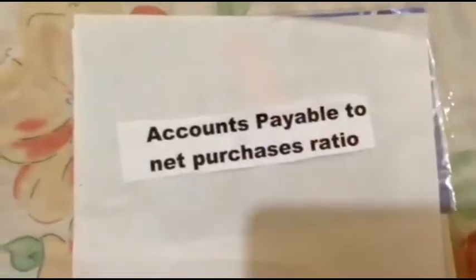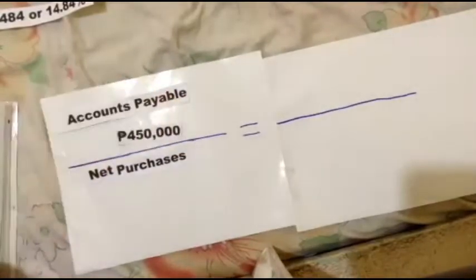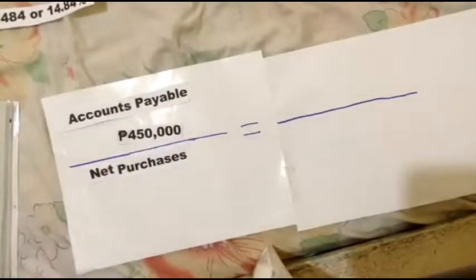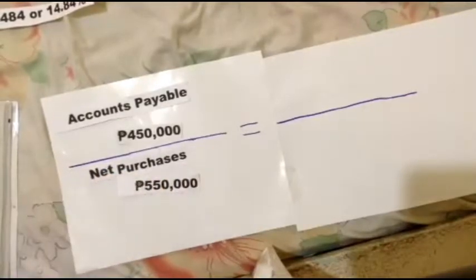Next, we will be discussing the accounts payable to net purchases ratio. For example, our accounts payable is equivalent to 450,000 pesos, while our net purchases is equivalent to 550,000 pesos.